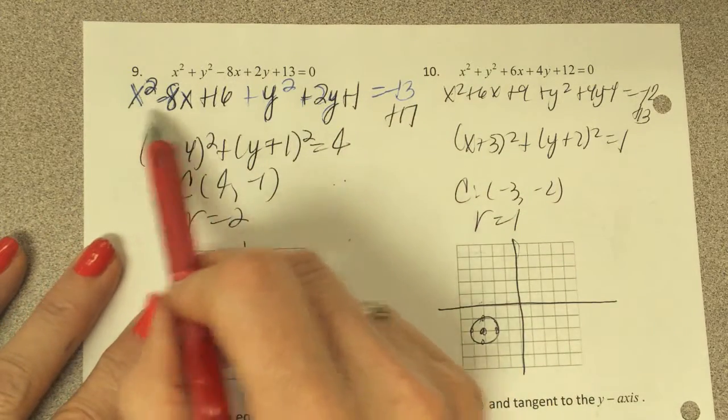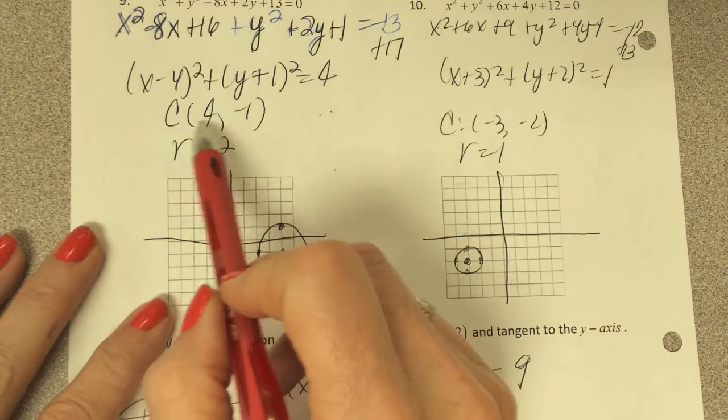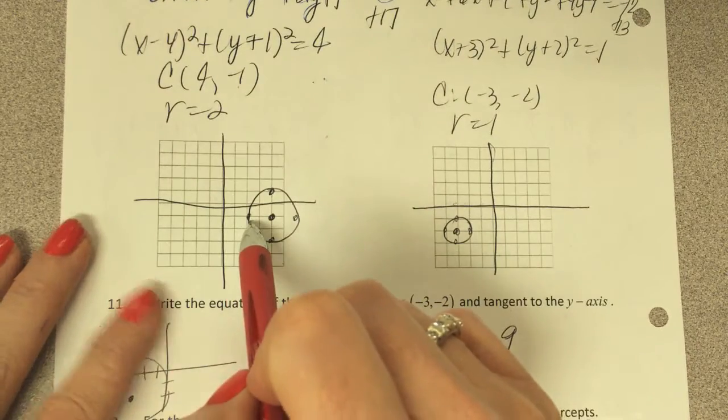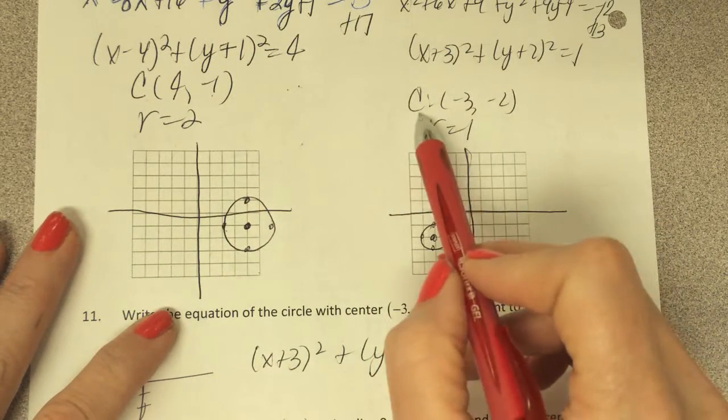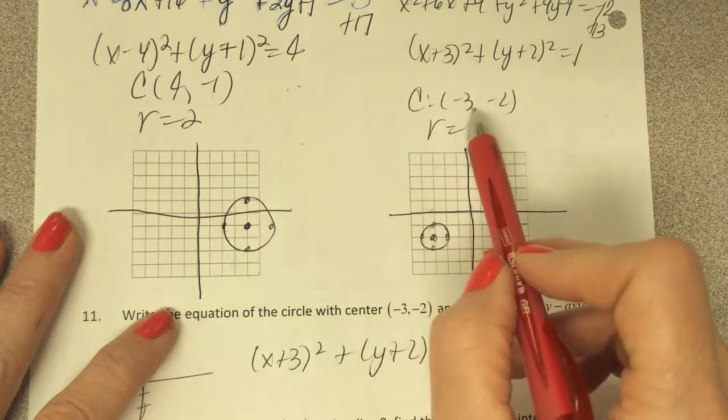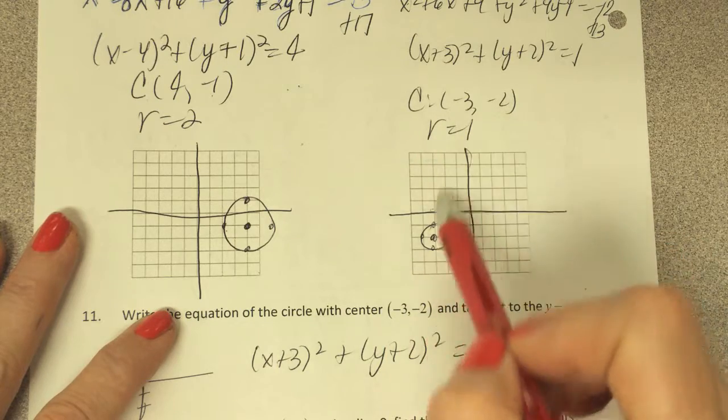Number 9, I had to complete the square. The center's at 4, -1. The radius was 2. Number 10, I had to complete the square. The center was -3, -2. The radius was 1. Looks like that.